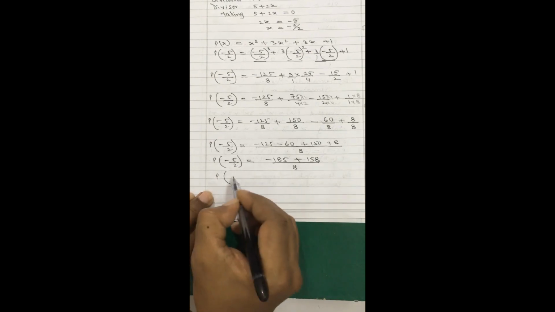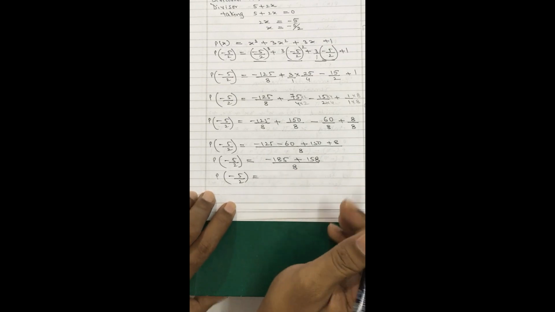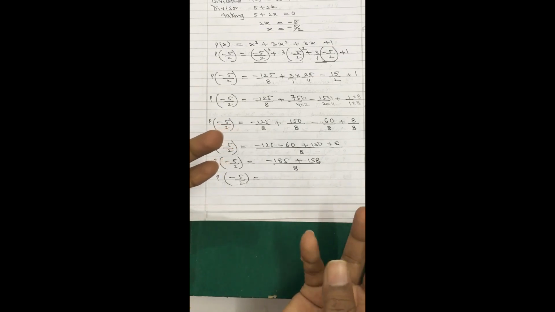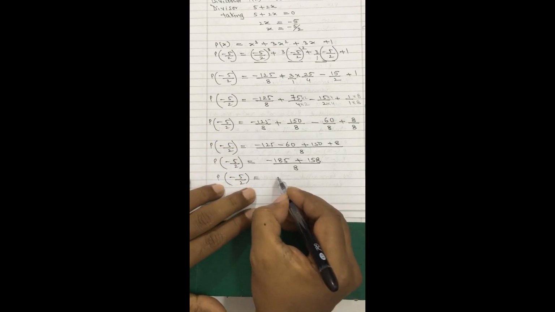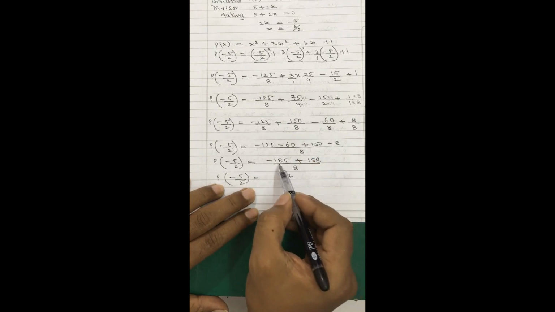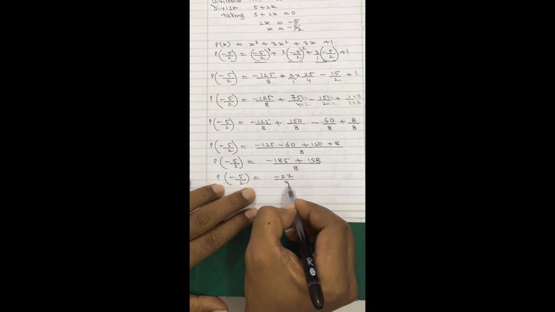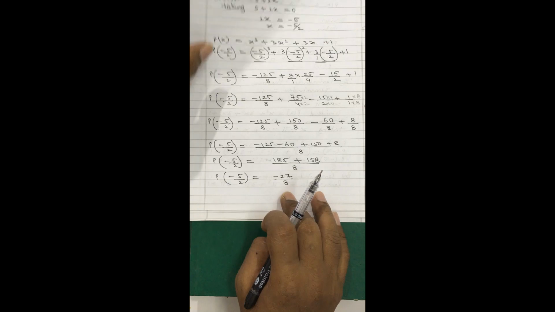Now again I will have to divide this. No, this I will subtract. Minus plus minus. I will subtract this 58, 68, 78, 79, 80, 81, 82, 83, 84, 85. So it is 27. Right? Minus plus minus. That's why I subtracted. After subtraction I get 27 and then sign of the greater number, minus 27 upon 8. The remainder, by remainder theorem, remainder is minus 27 upon 8.